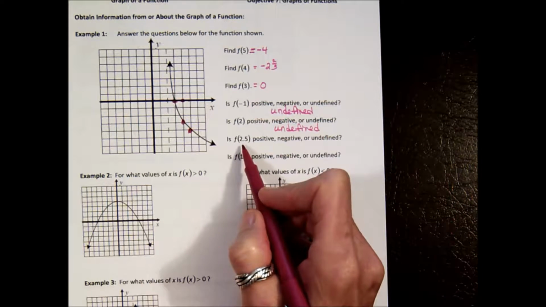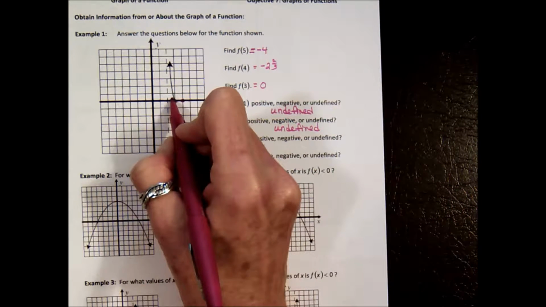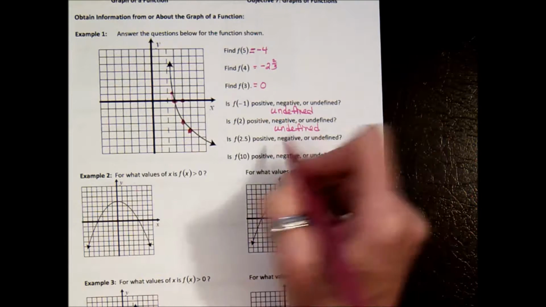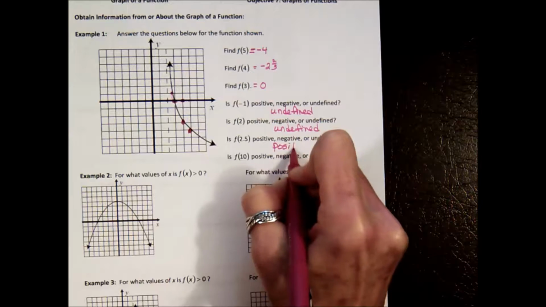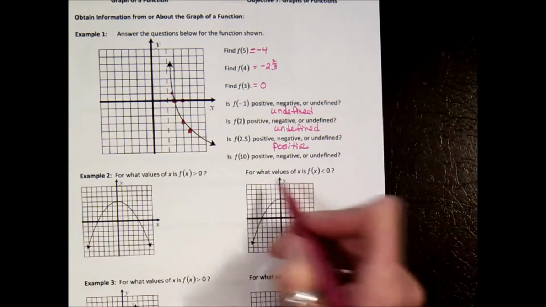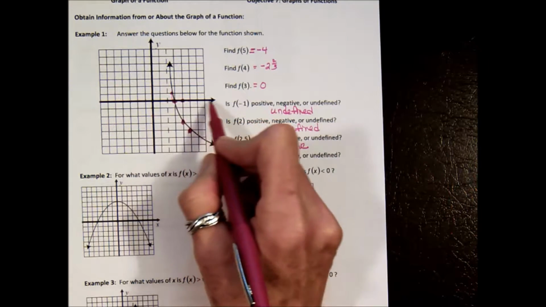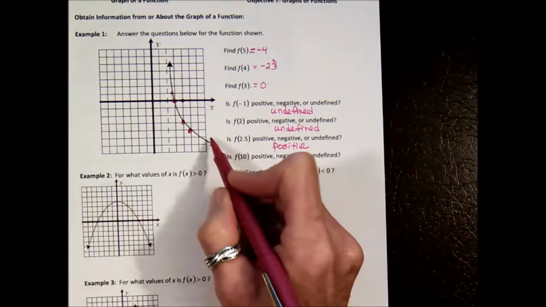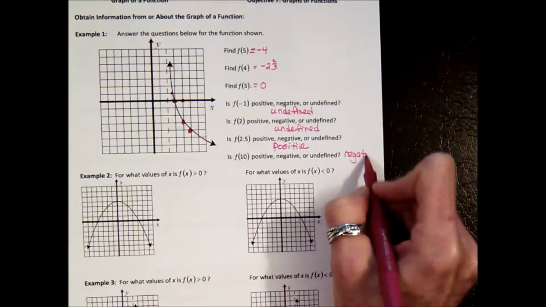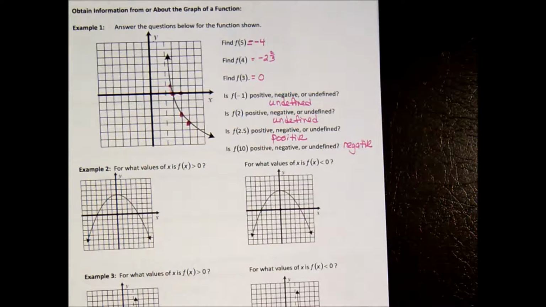Is f of 2.5 positive, negative, or undefined? So 1, 2.5, and I come up and I can see what it's equal to. And it's in the positive quadrant as far as the y's go. What about f of 10? Well, my graph doesn't go out that far, but it's going to be down here somewhere. And since this continues, I can see that it's going to be negative. So we're just looking at that graph and seeing what it tells us. Let's look at another one.